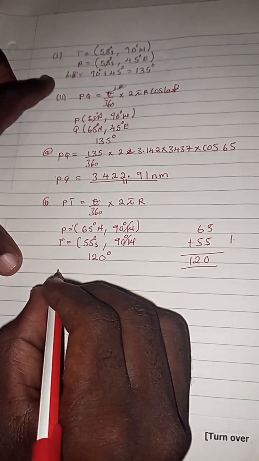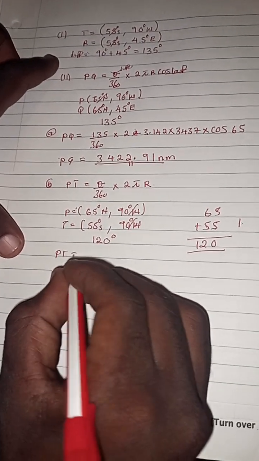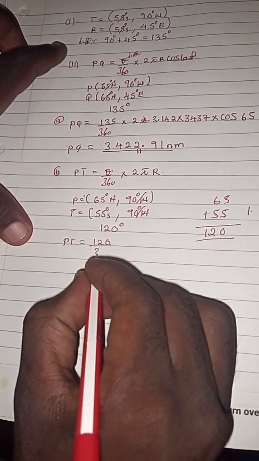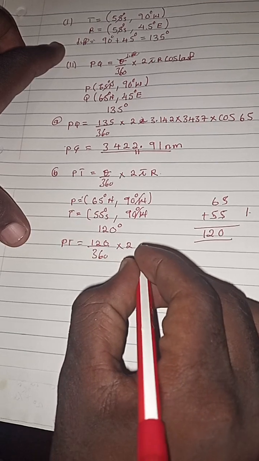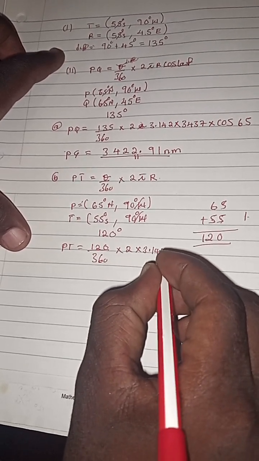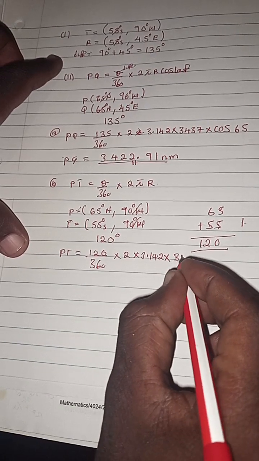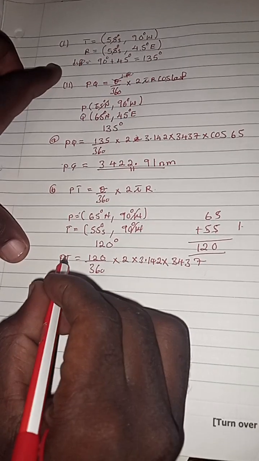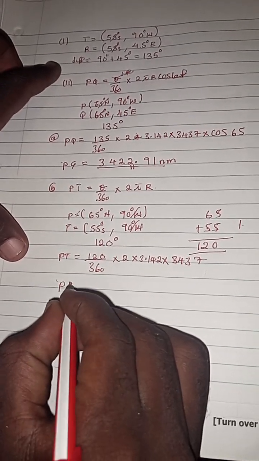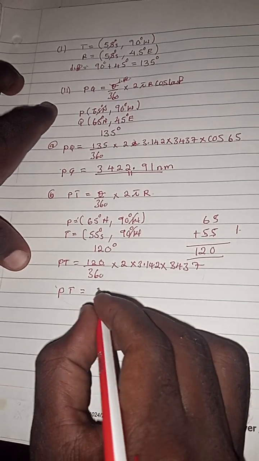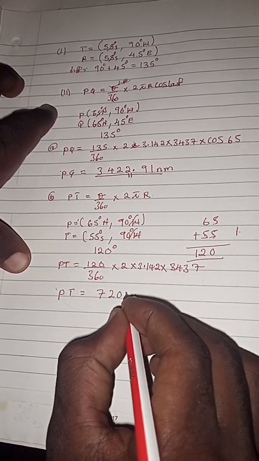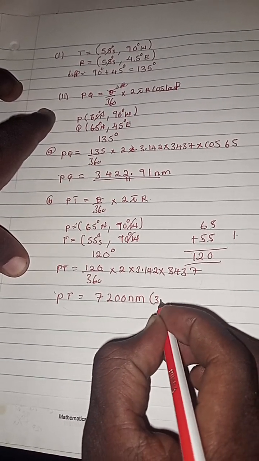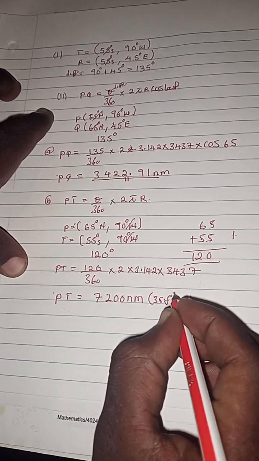So now we're going to apply the formula. PT is going to be, where there's a theta, we substitute 120 over 360 multiplied by 2 times 3.142 times the radius, which is 3437. When you compute this on your calculator, the final answer that we're going to get is 7,200 nautical miles. I've left this one in three significant figures.